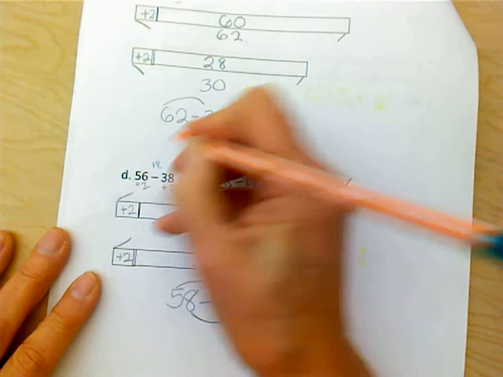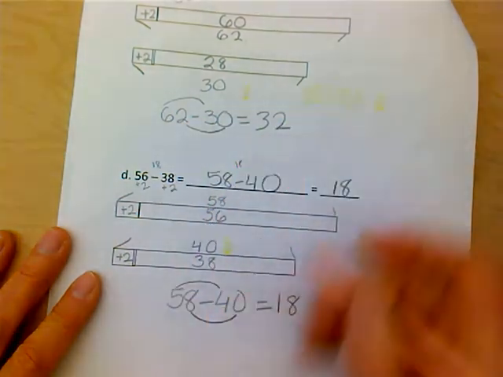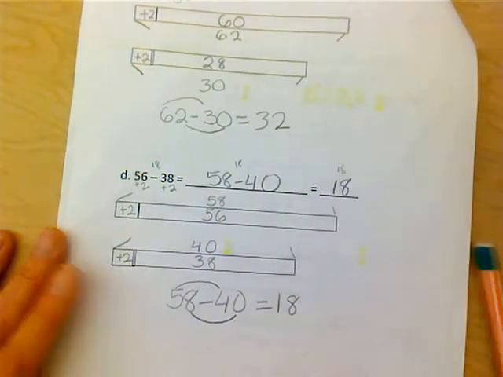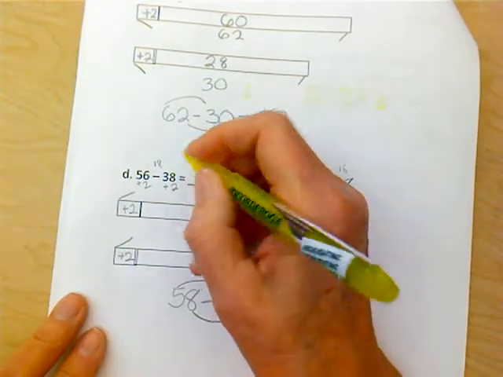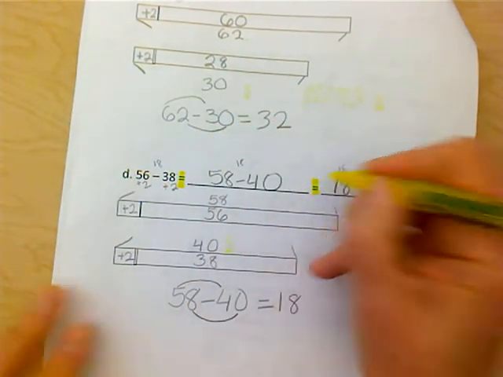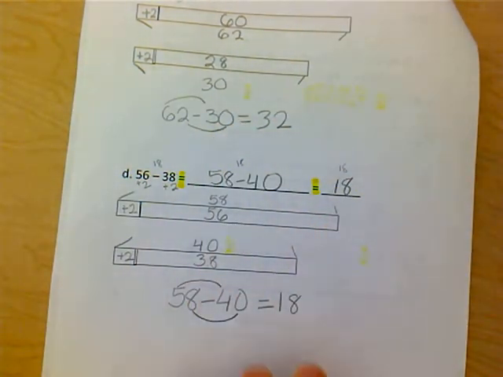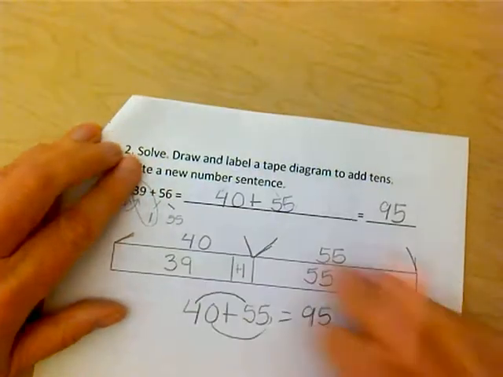Each part of this expression has a value of 18, which is why we are using an equal sign between these three expressions. All right, let's move on to the addition.